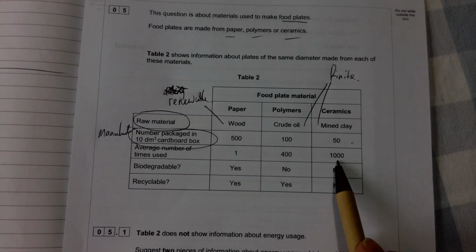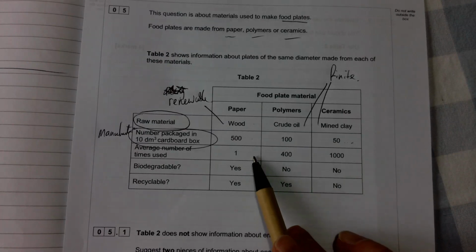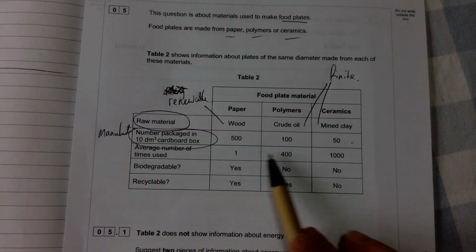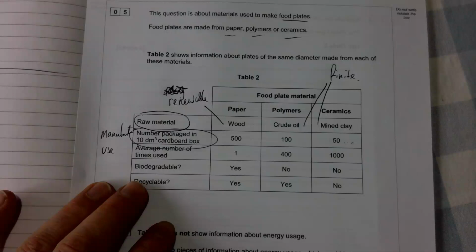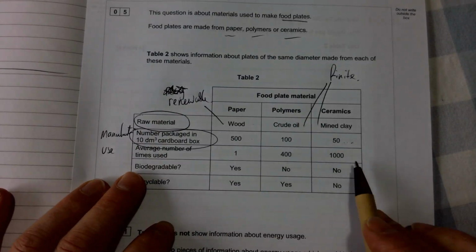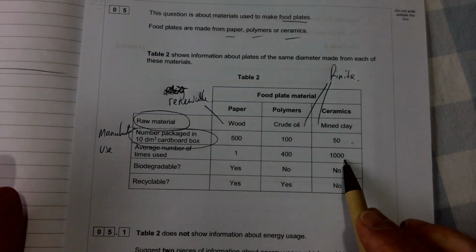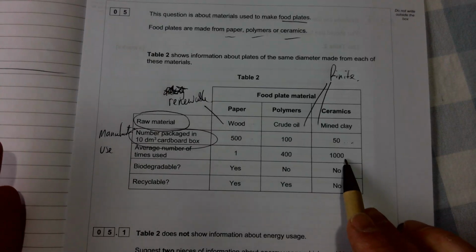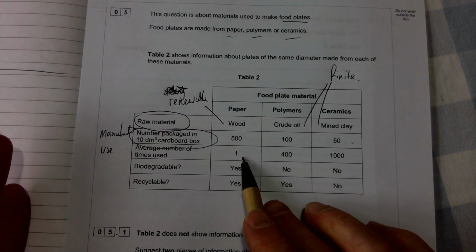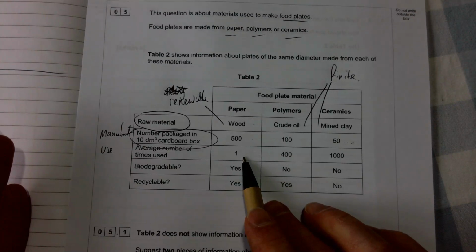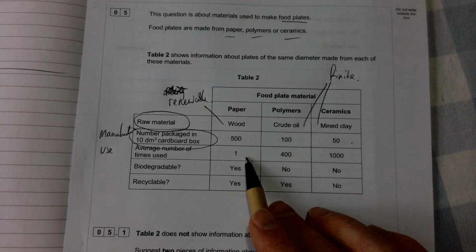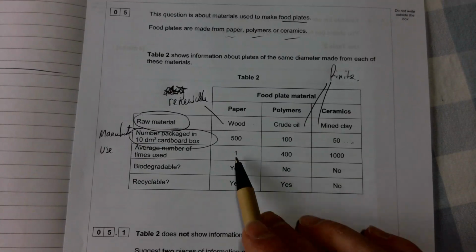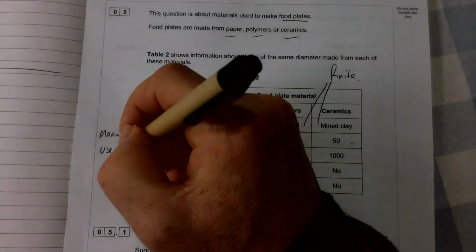Okay, so I wouldn't just talk about the number of times they use, although I definitely would comment on the number of times they could be used through the course of their lifetime. I would also say that it's much nicer eating off a ceramic plate, I would argue, than a paper plate. So paper plates bend, they rip, they're not very pleasant to eat off. You can't eat off them on your lap or something like that, could you? Because they bend and they're not as good. So talk about the use of them.